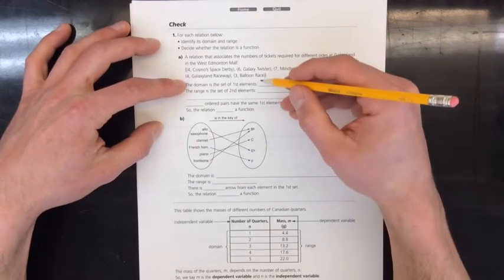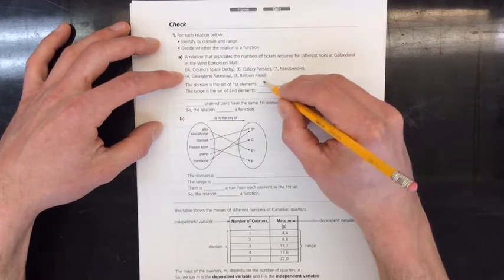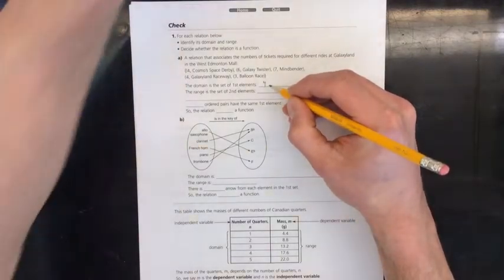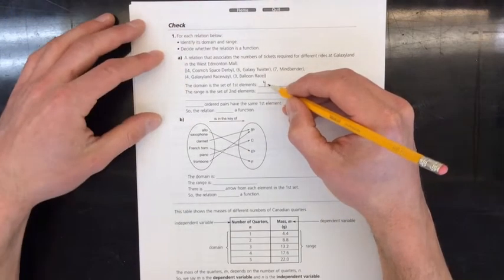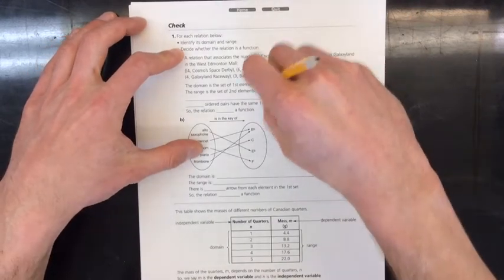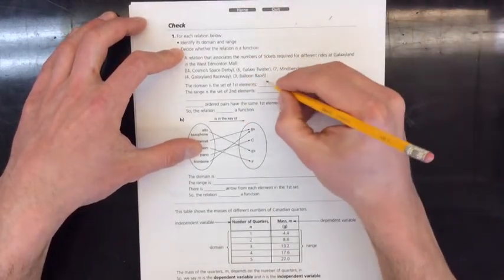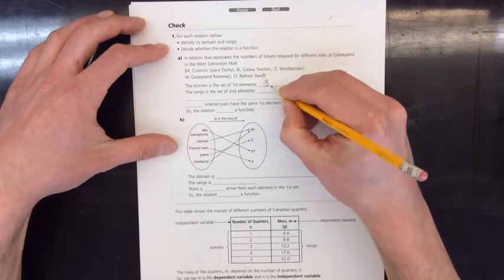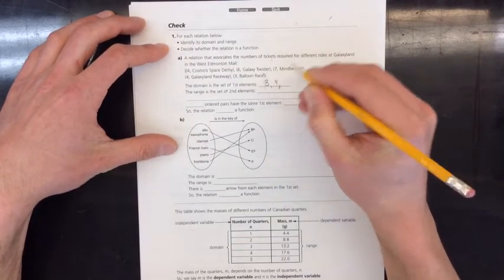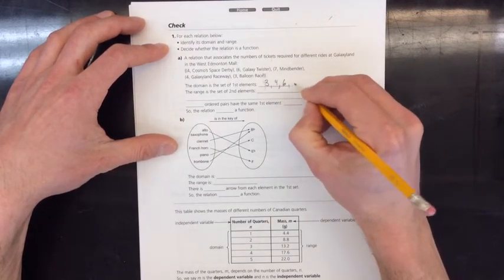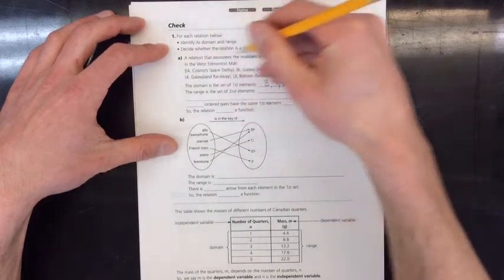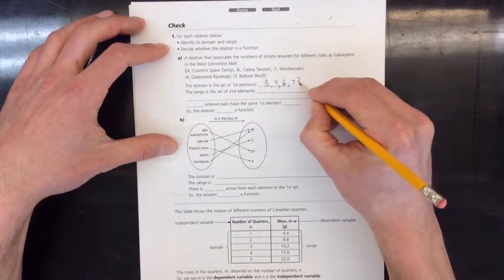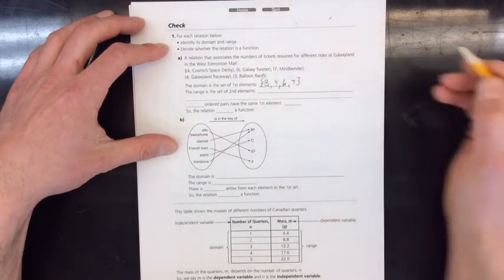So the domain is the set of first elements. Whoops, I should list them in increasing order. So we start with 3, 4, 6, and 7. And then we put these fancy brackets around them.